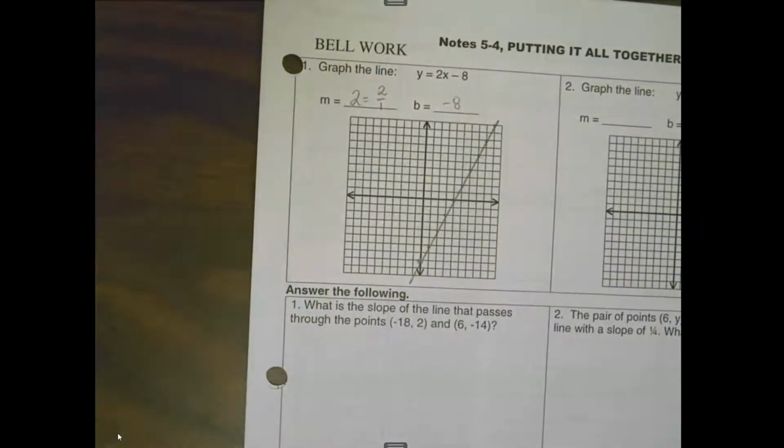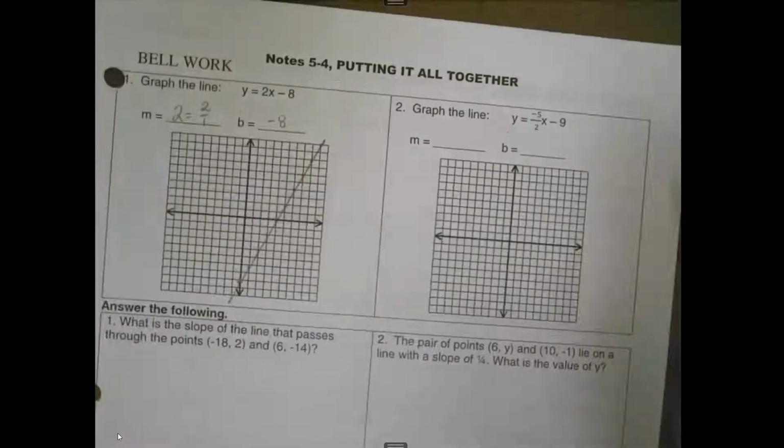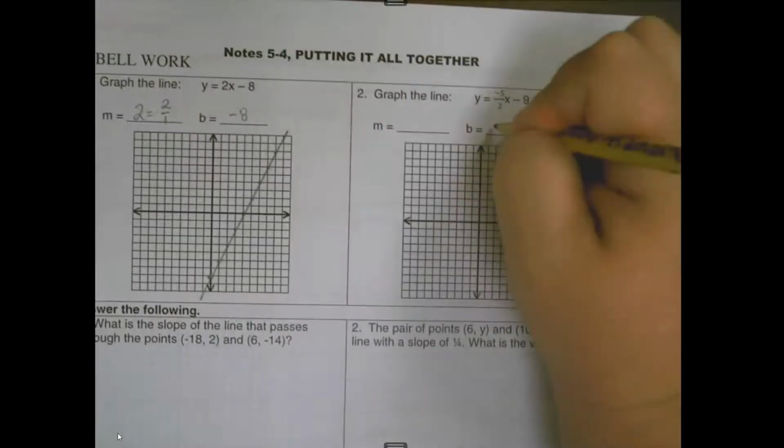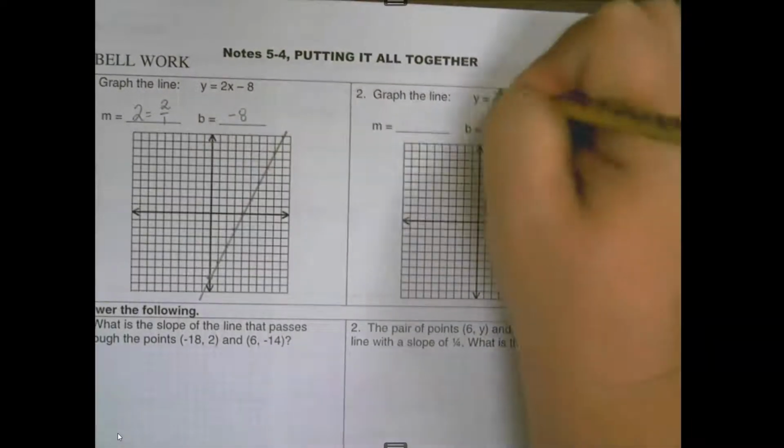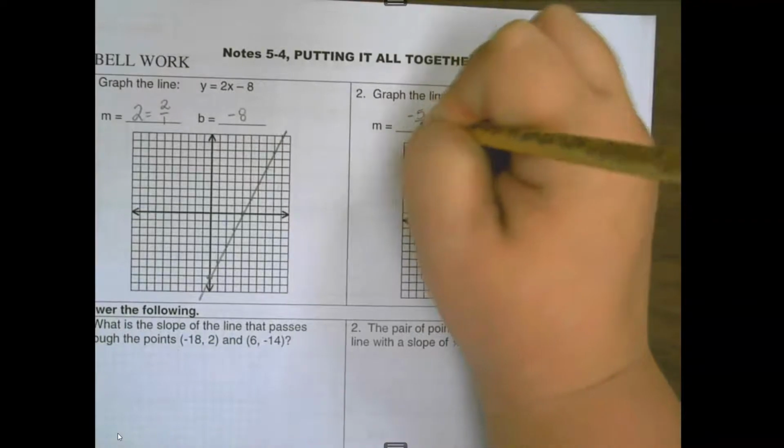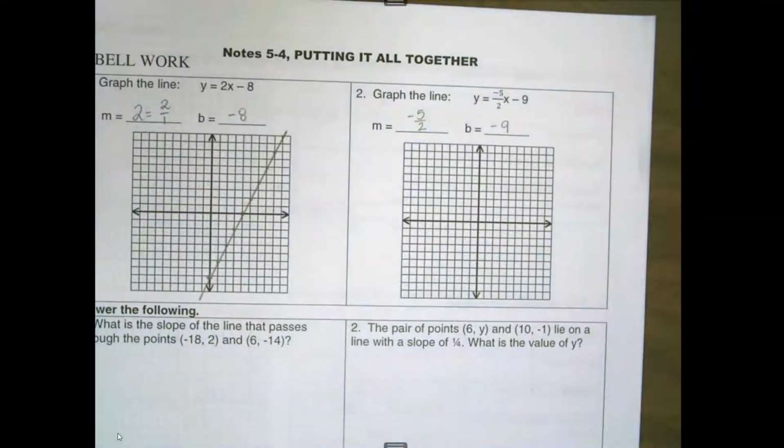All right, so there's our first one. Graph number 2: negative 9 is our b, negative 5/2 is our slope. It's already in fraction form. That's good.